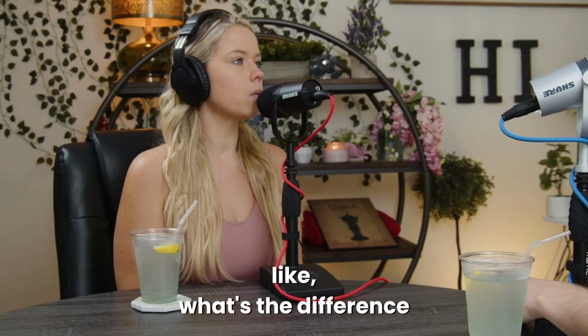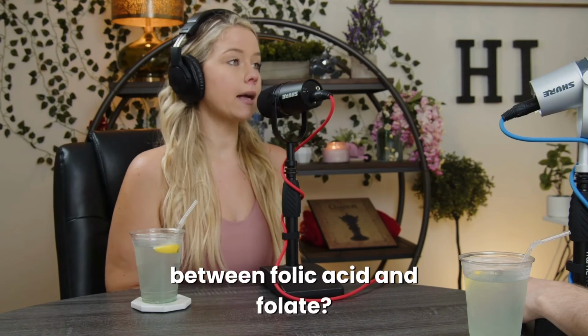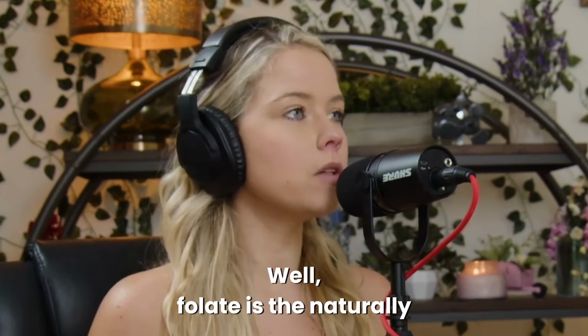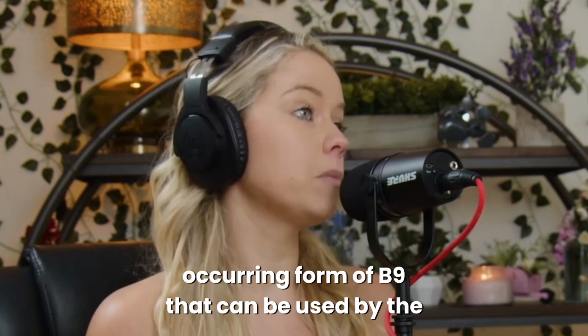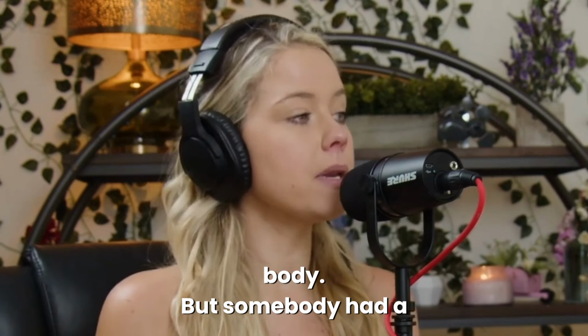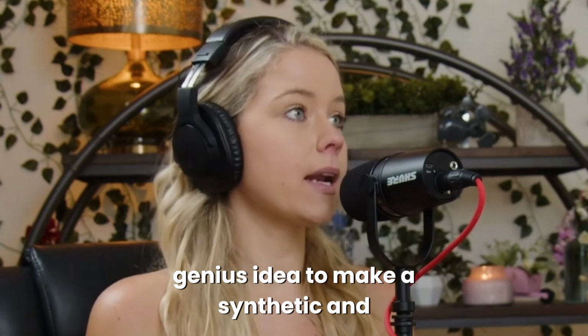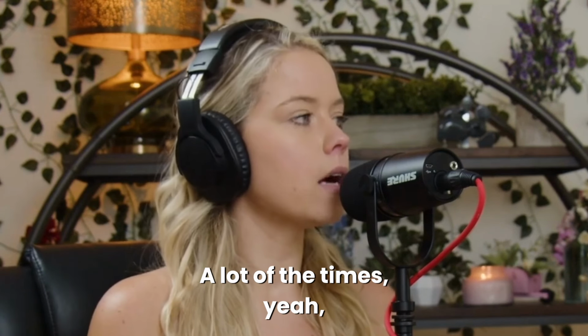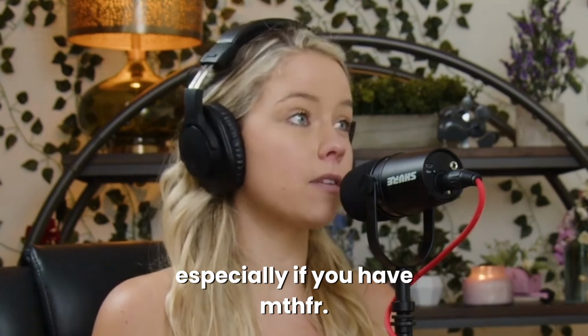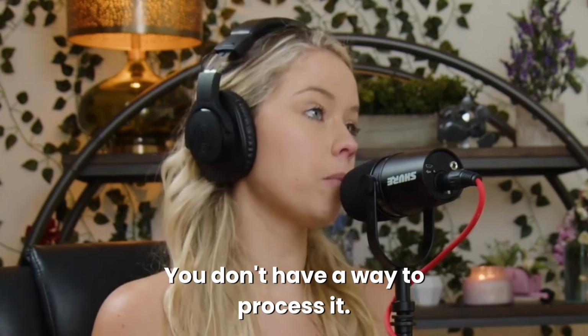And people are always like, what's the difference between folic acid and folate? Well, folate is the naturally occurring form of B9 that can be used by the body. But somebody had a genius idea to make it synthetic, and that is folic acid. Yep. Folic acid. A lot of the time, your body just can't process it, especially if you have MTHFR. You don't have a way to process it, and it can just build up in the liver, which is super bad.